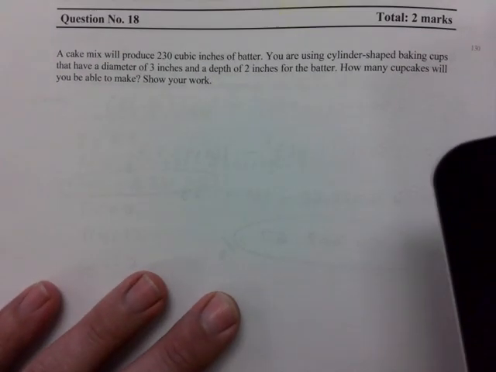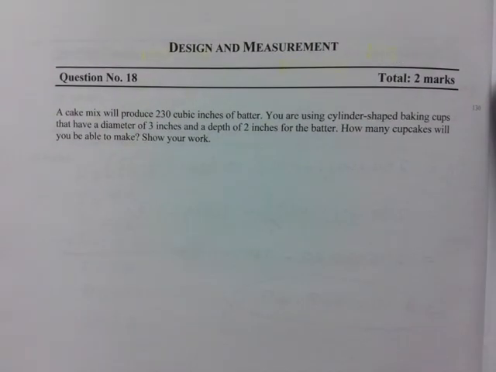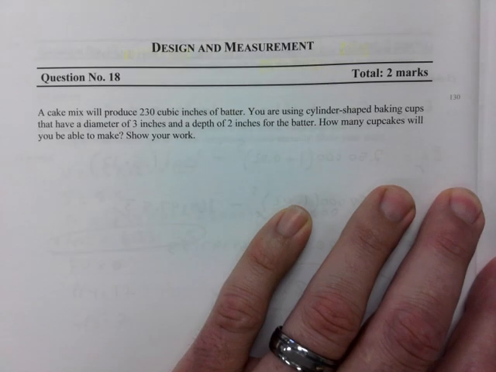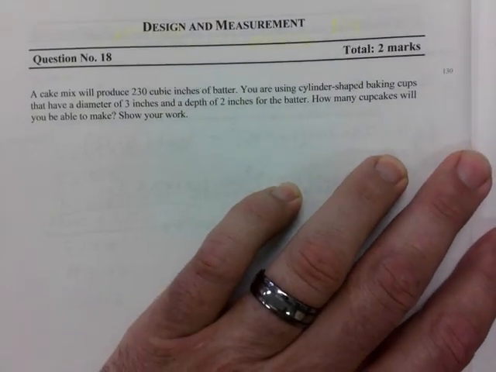All right, so now we're going to go on to design and measurement. Remember, this is the exam from June 2013. Let's get started here. So I have a calculator, highlighter, all of that ready.